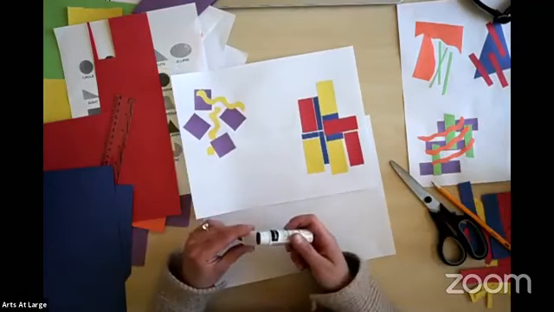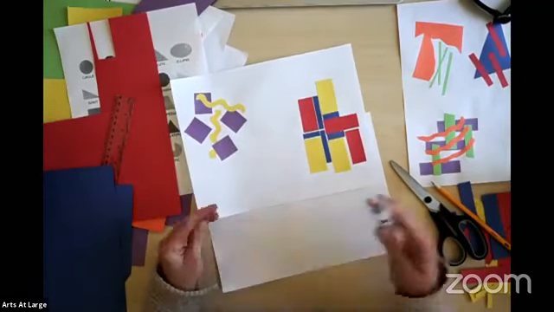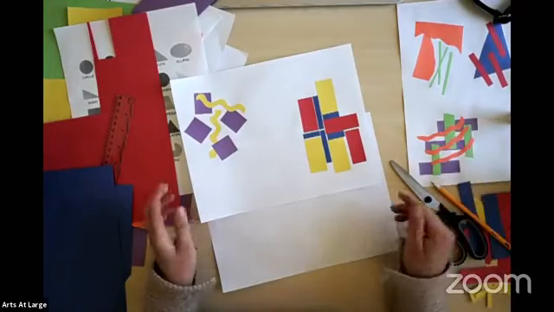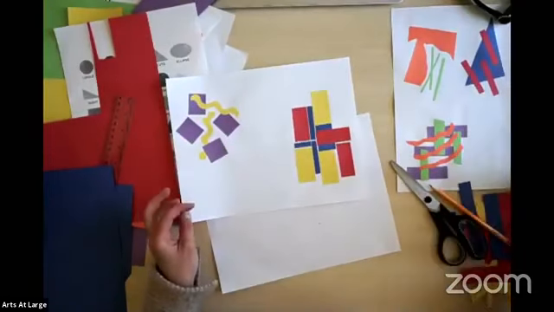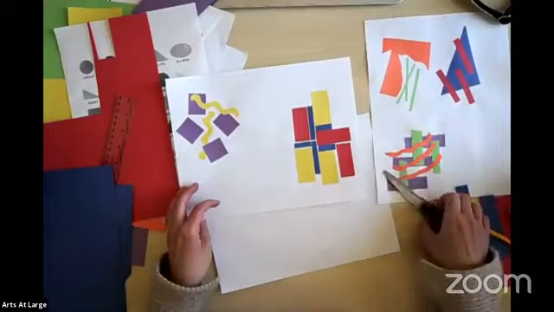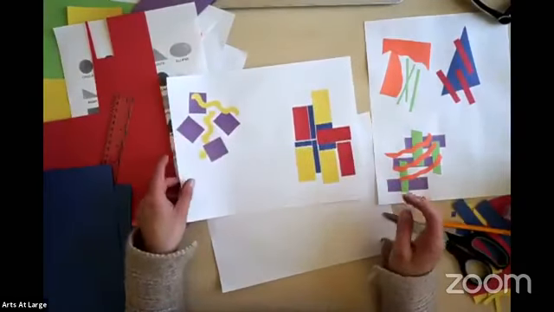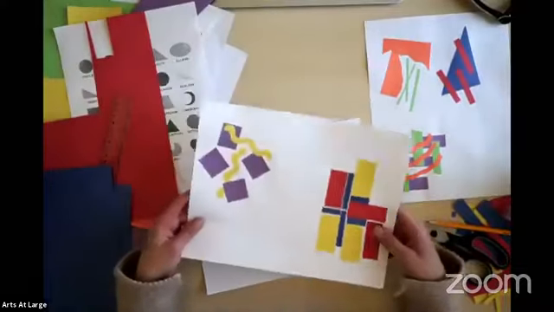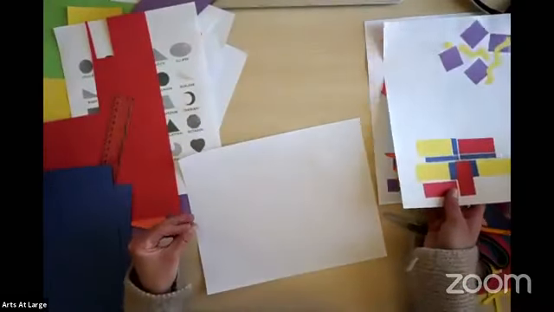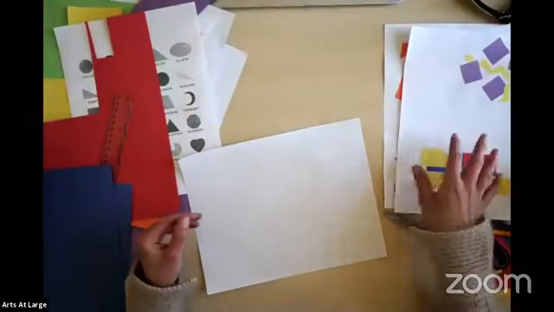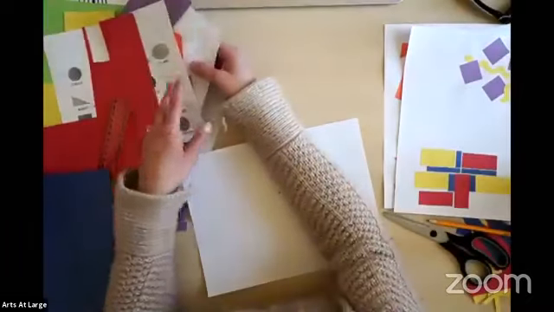Okay, so I think we have time for one more, and this one is going to be a little larger scale. My samples obviously are kind of on the small side. So let's do a big one. It's going to fill up the entire white page. Let's grab another piece of paper.